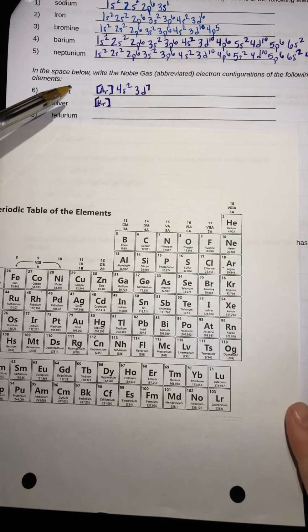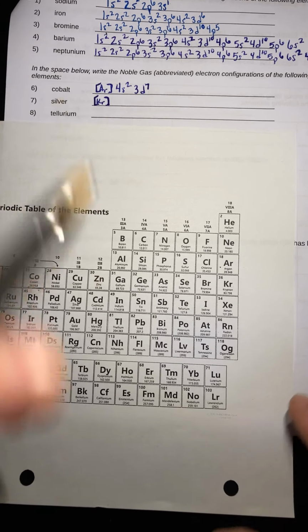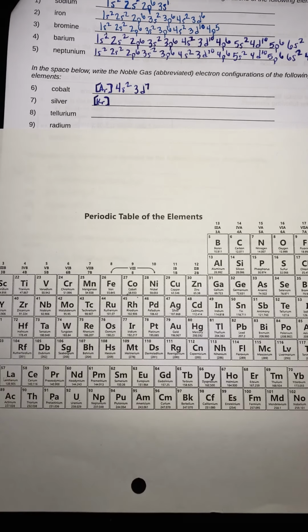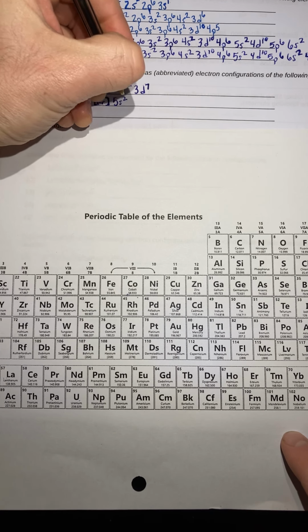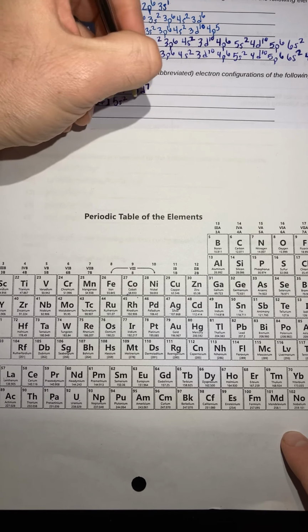All right, so silver right here. From there over, you're going to write 5s2 and then 4d9.